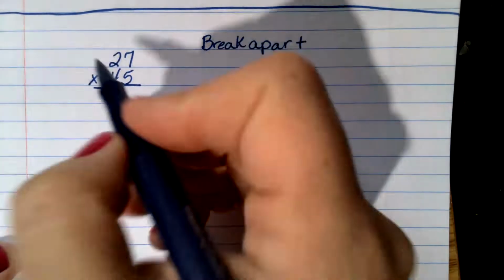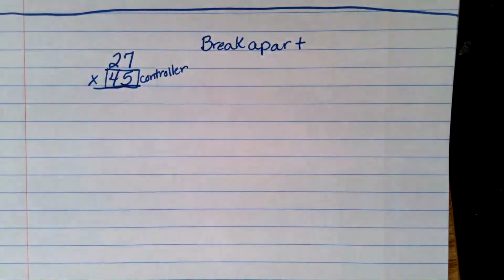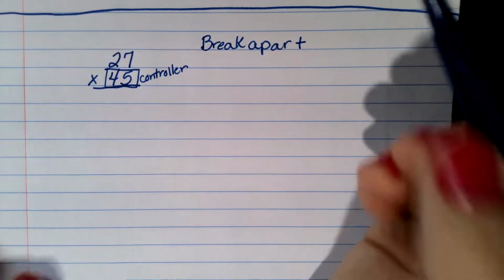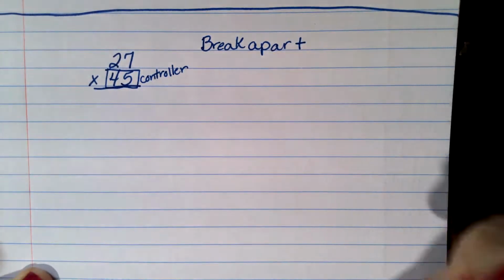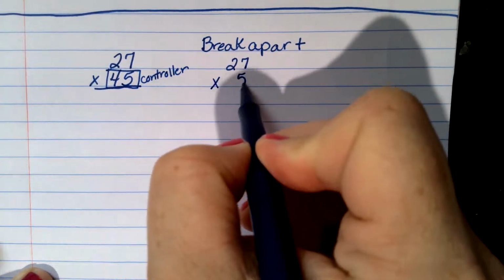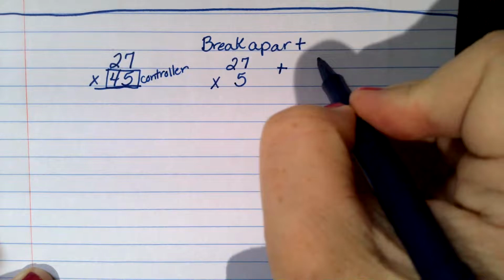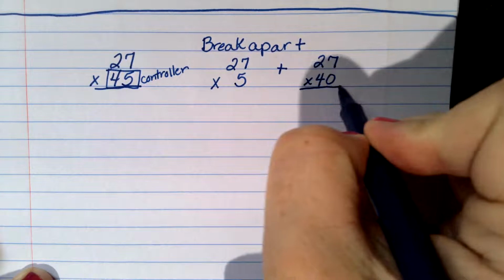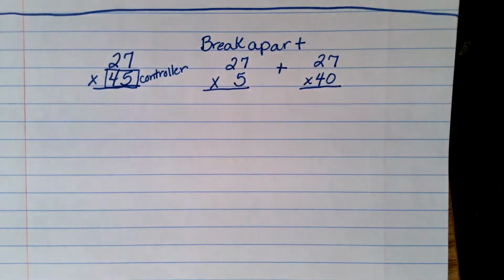So remember I told you that this bottom number is the one who has control. It's our controller. Okay, so because we know how to multiply a two-digit number by a one-digit number, we're going to say this is the same as 27 times 5 plus 27 times 40.